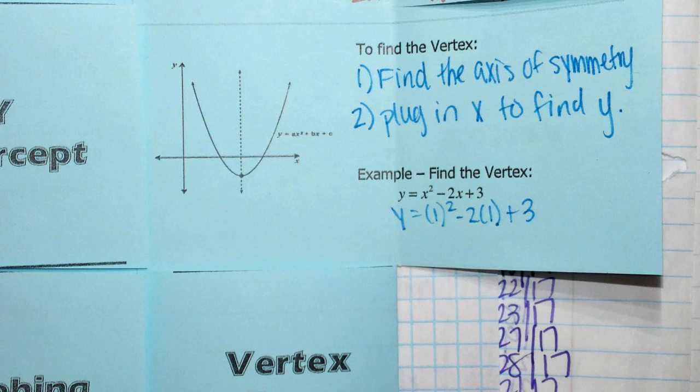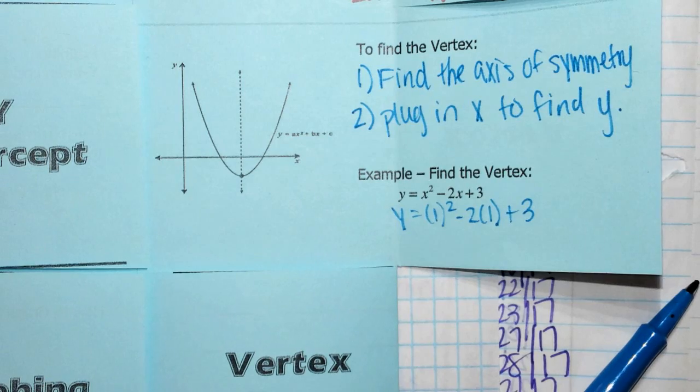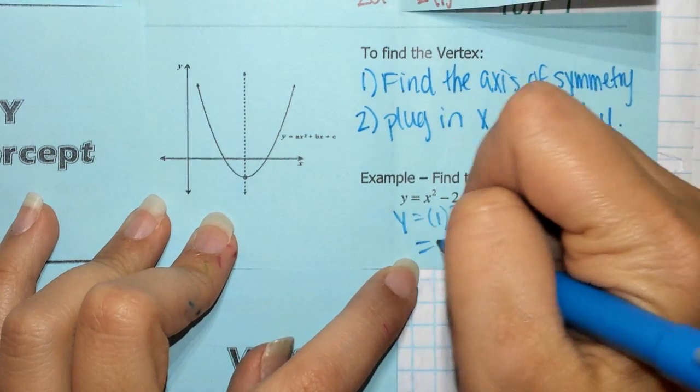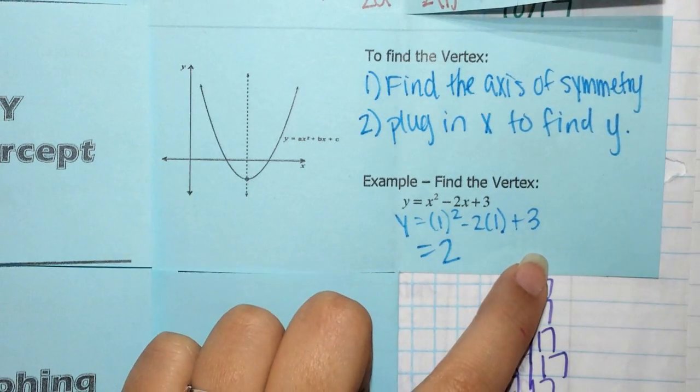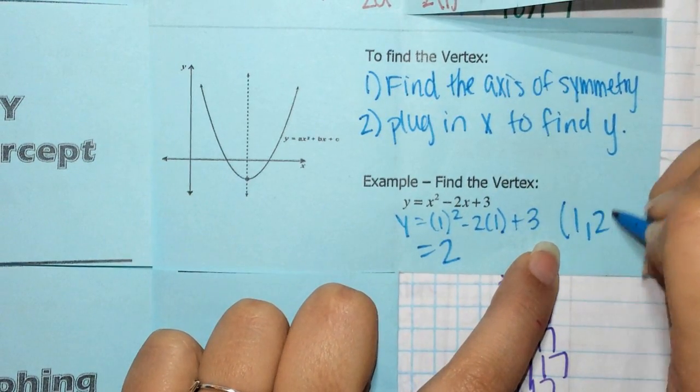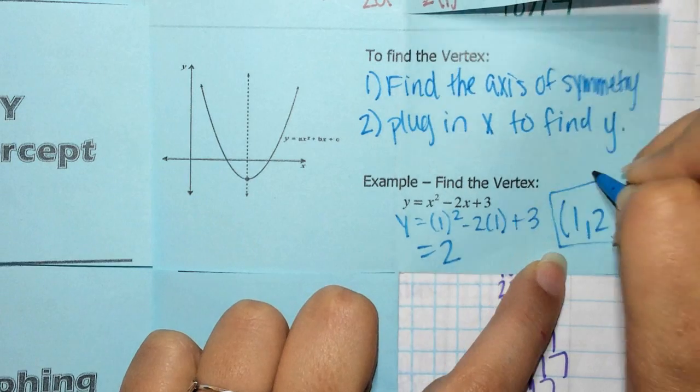What's 1 squared? 1. What's 2 times 1? 2. What's 1 minus 2? Negative 1. What's negative 1 plus 3? 2. So what are the coordinates of our vertex? 1, 2. Yay!